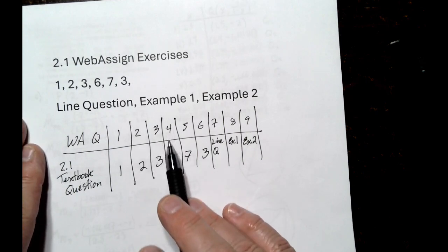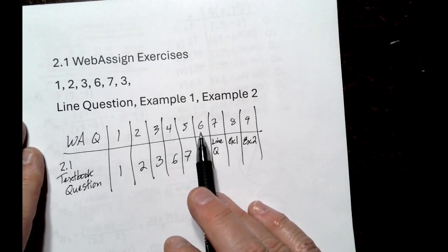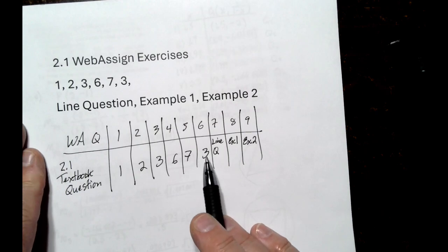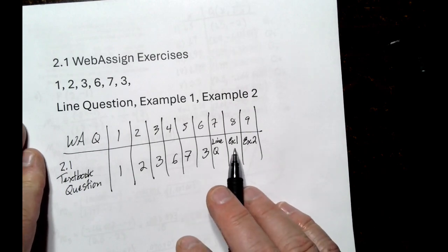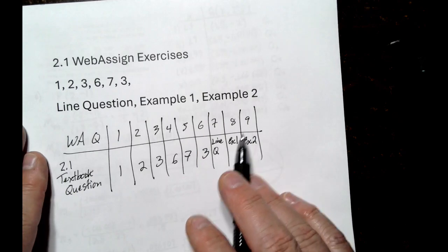The question 6 is like 4. Question 7 is like 5. Question 6 on WebAssign is just like question 3 repeated. It's almost exactly the same question. Example 1 is like question 8. Example 2 is like question 9.